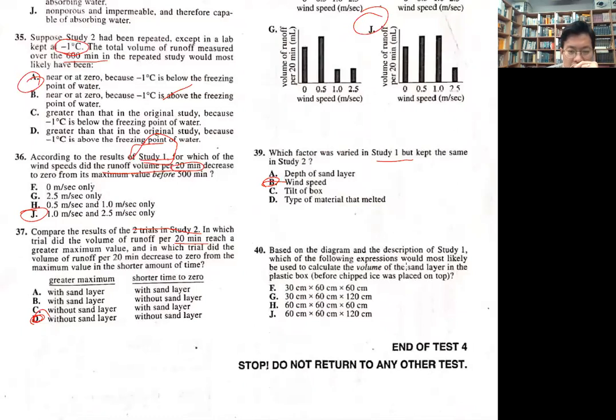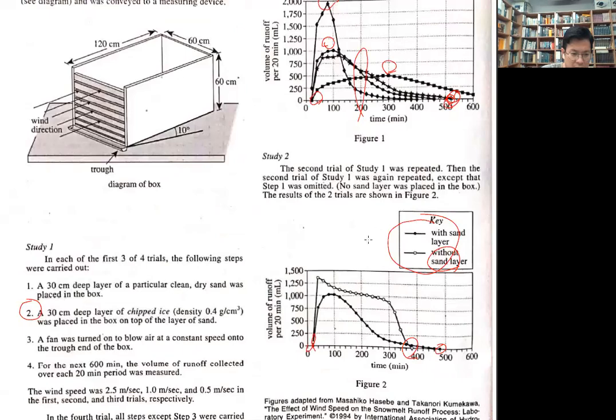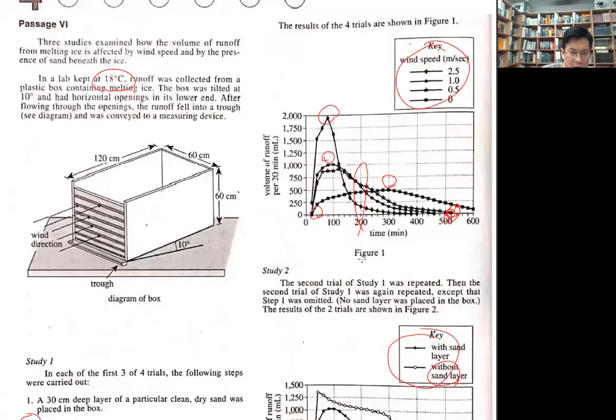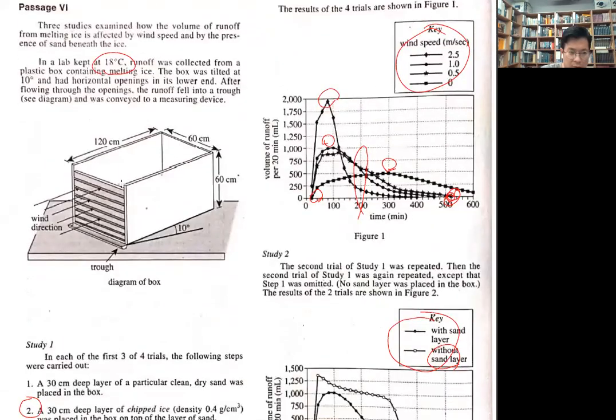In study 1, which of the following expressions would most likely be used to calculate the volume of the sand layer in the plastic box before chipped ice was placed on top? Before study 1, it's 120.